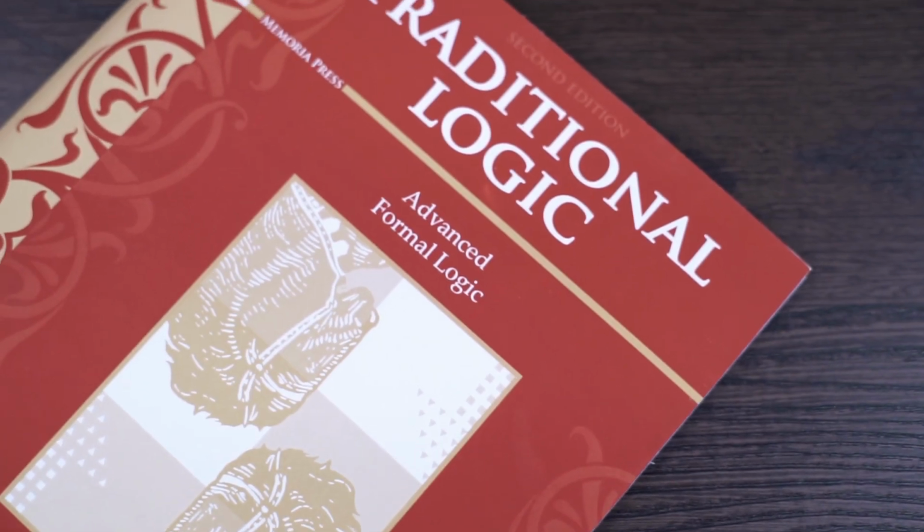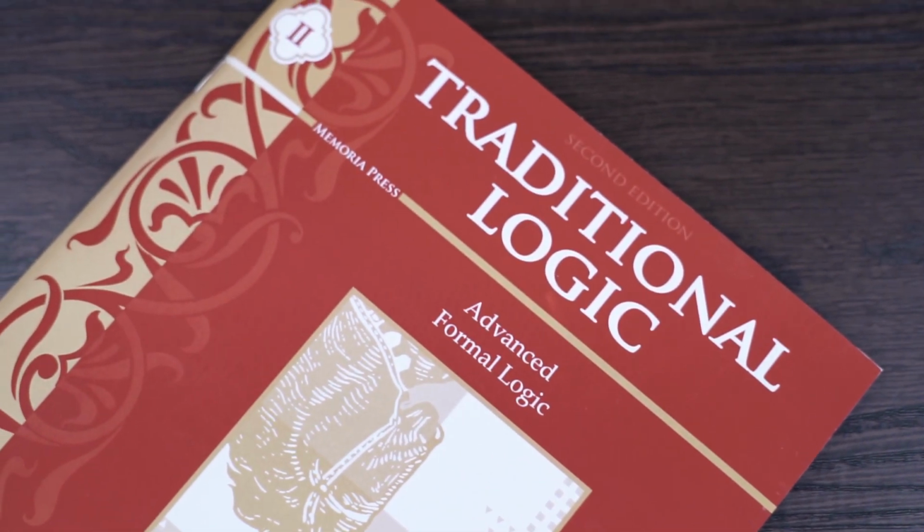You're going to learn what the 7 rules for validity are, and how to apply those rules to arguments to figure out whether they're valid or not. Then in Book 2, once you know how to test an argument for validity, you learn the 19 valid argument forms. There are 64 kinds of arguments.